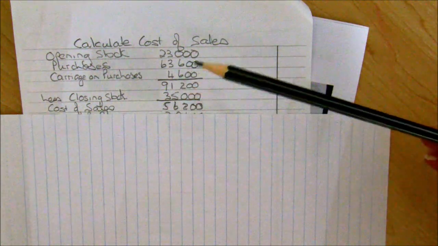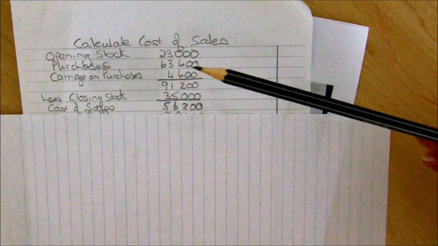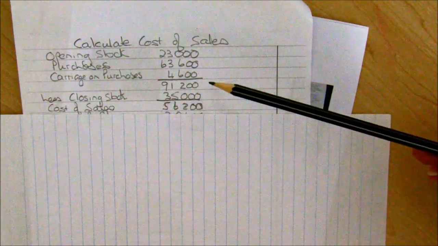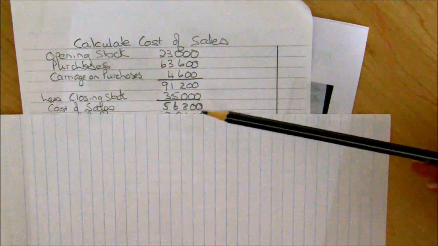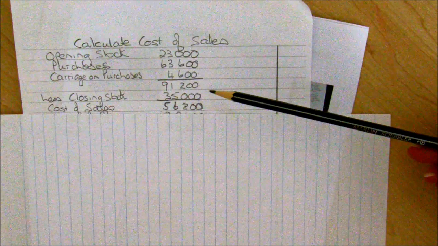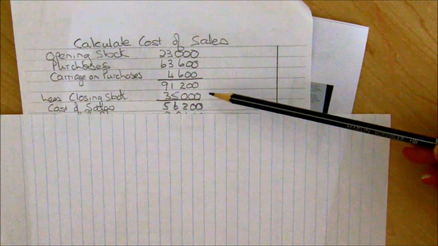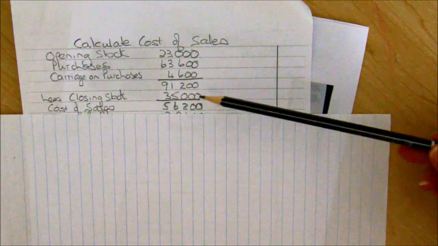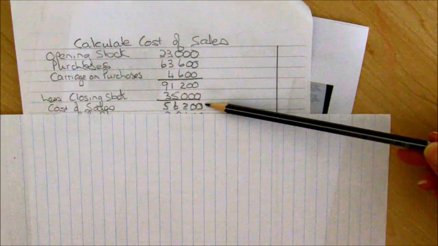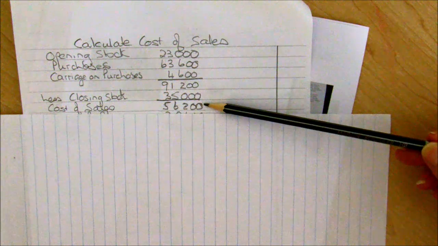So those goods, the opening stock, plus what you paid for the goods, plus the carriage or import duties, cost you $91,200. You now go and do a stock take, and you calculate your closing stock, which comes out at $35,000, and subtract $35,000 from it, gives you $56,200. So there's your cost of sales.